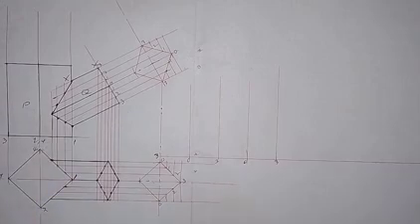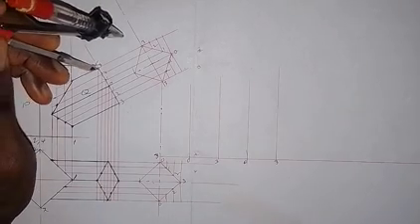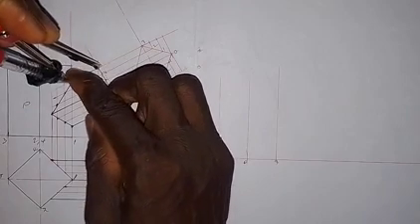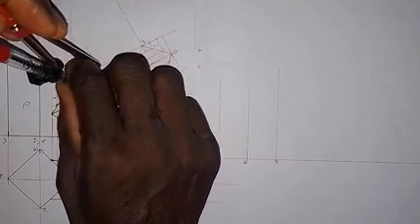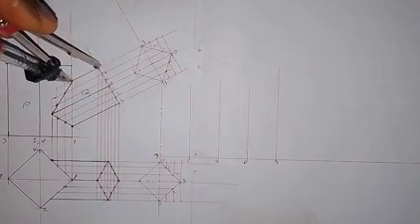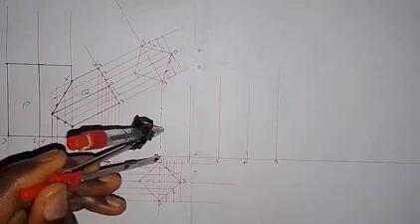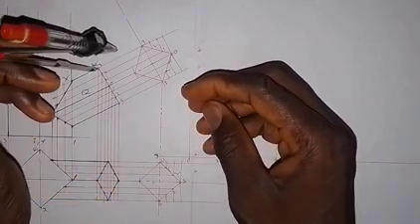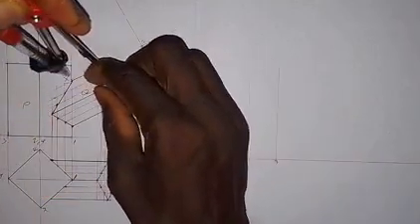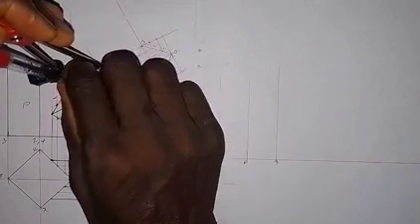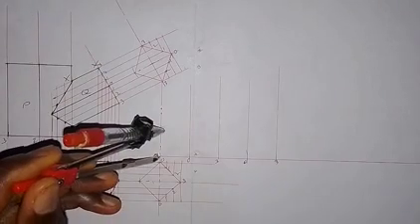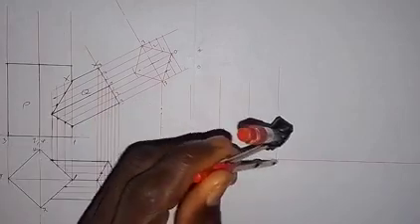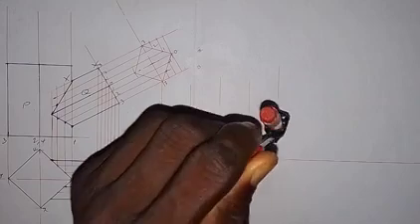So we take the compass, then we take from this point, so we extend our compass to this point on the vertical prism. So we take this distance, then we put at this point 3 here. So we make an arc here. Alright, so we have the arc here. And also we put at this point, so we make an arc here like this.